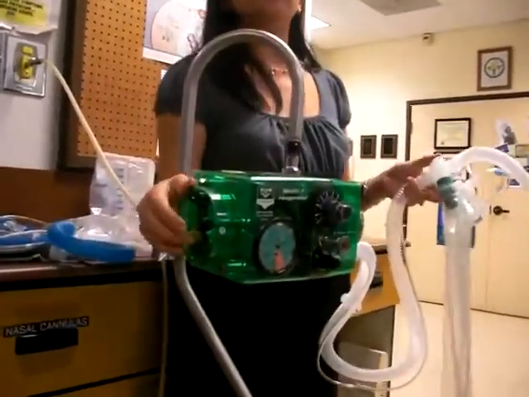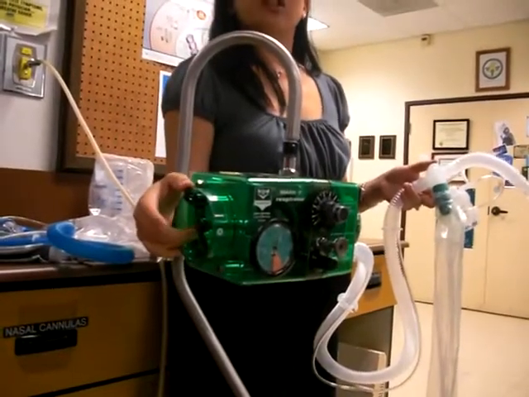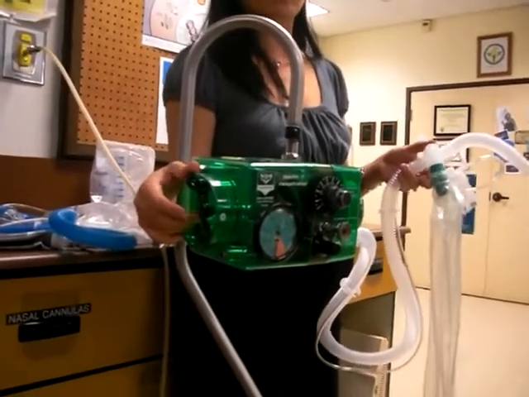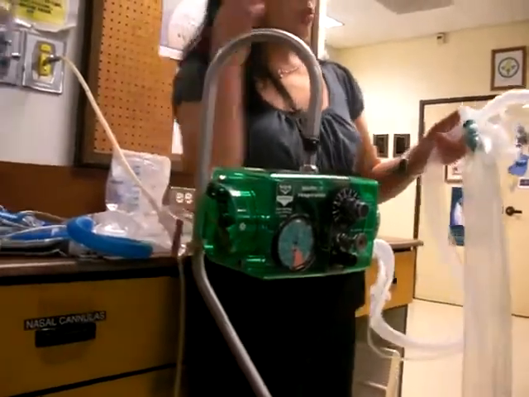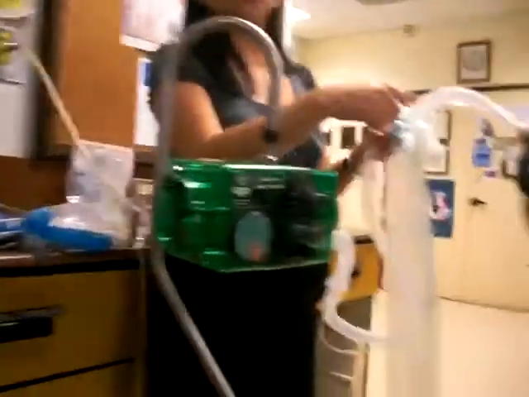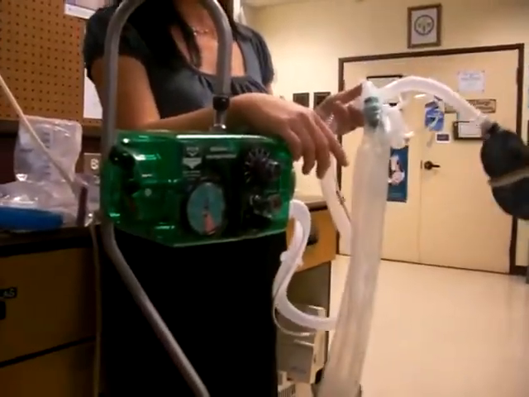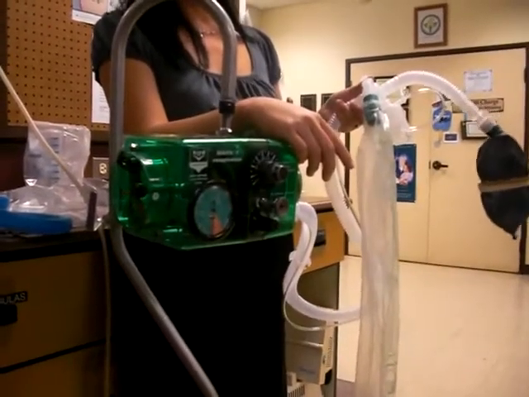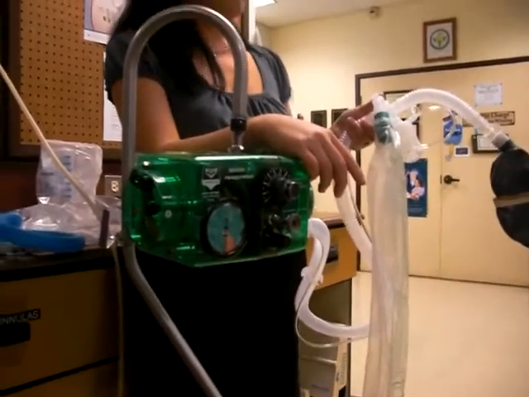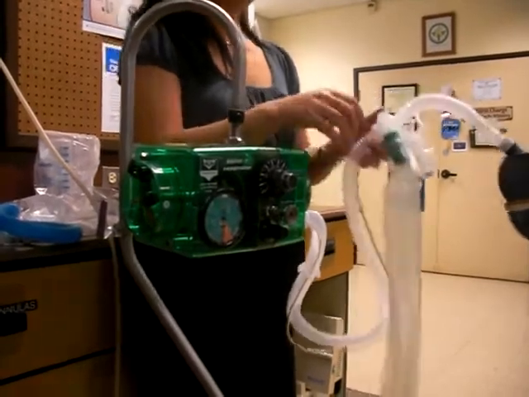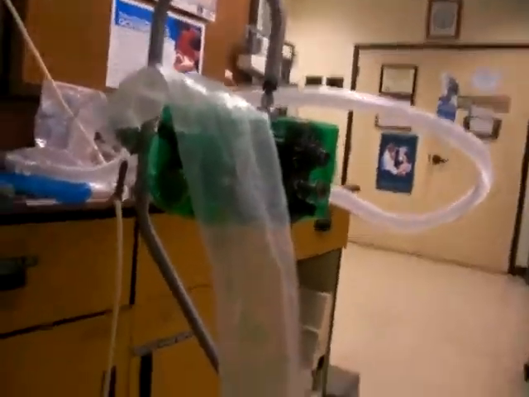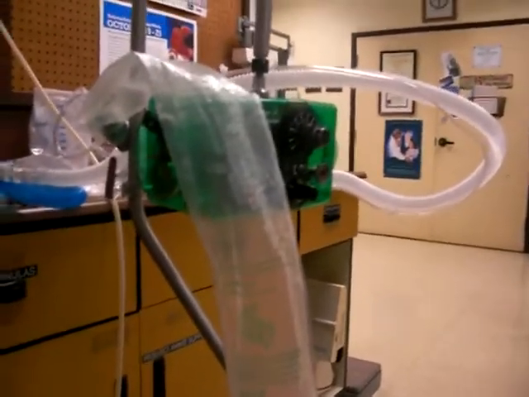The I time. Short. It's less than 1 second. So, what do you want to do? What are you going to do if you want to get 800? Increase the I time. Decrease the flow.